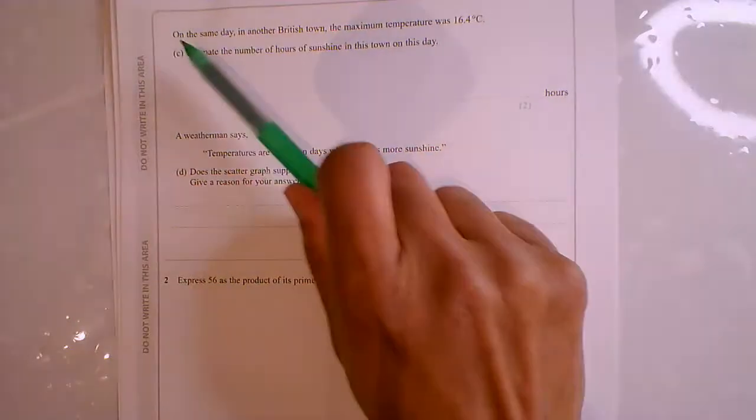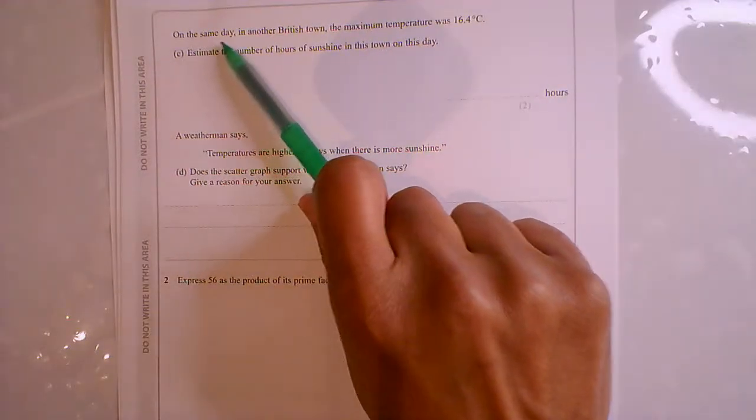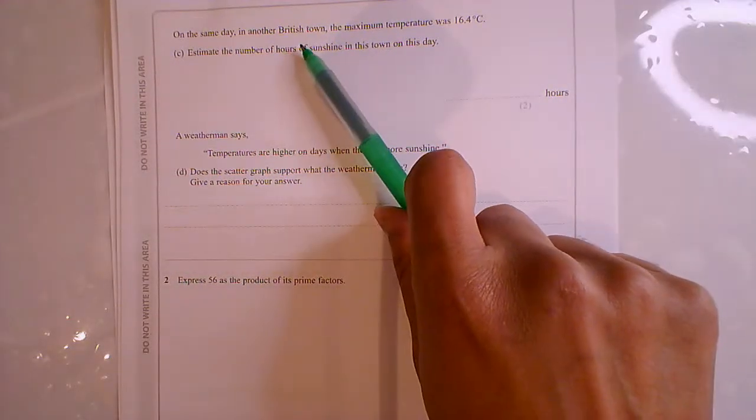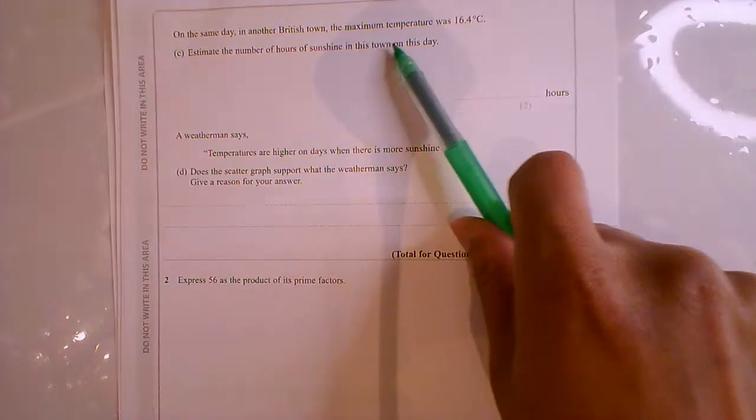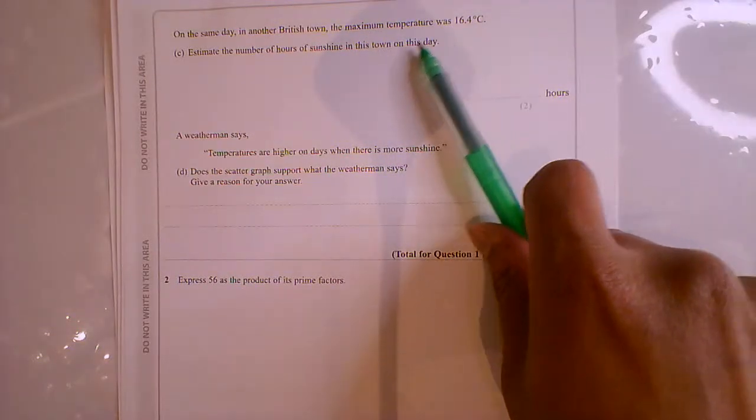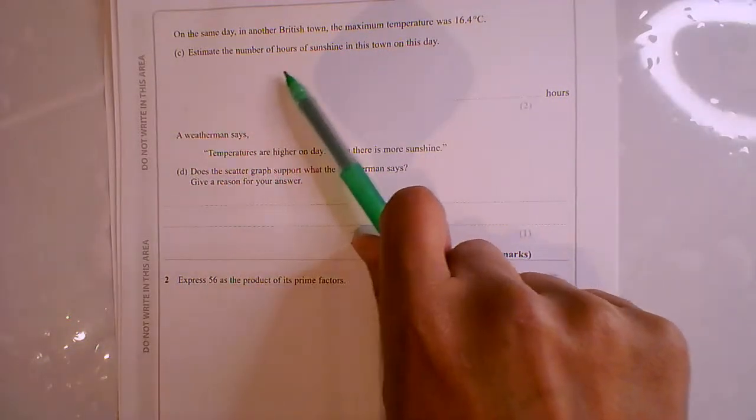So let's go through this question. On the same day in another British town, the maximum temperature was 16.4. Estimate the number of hours of sunshine in this town on this day.